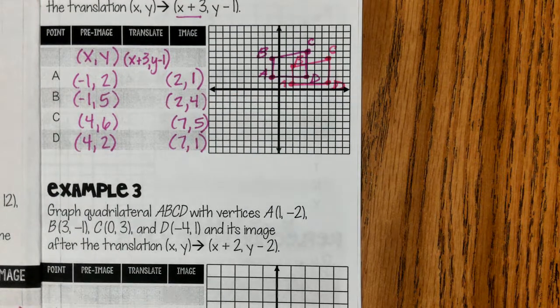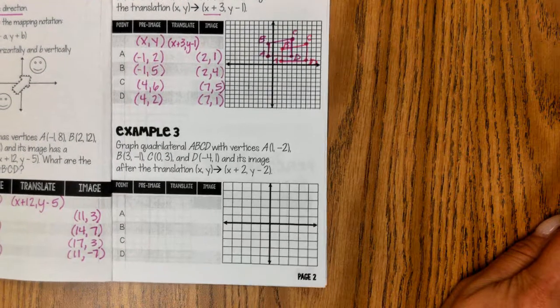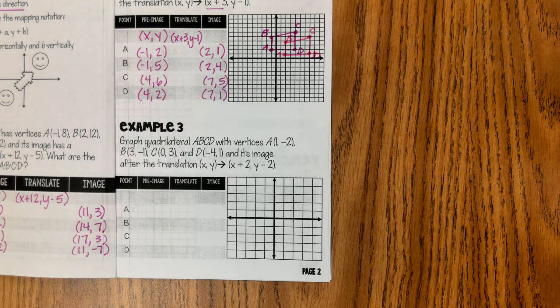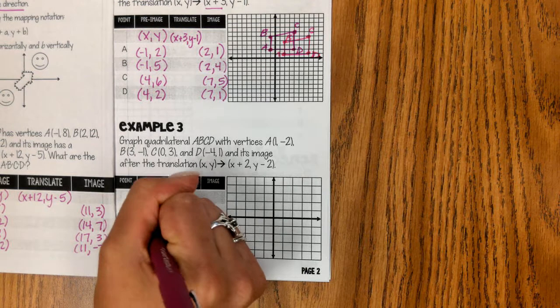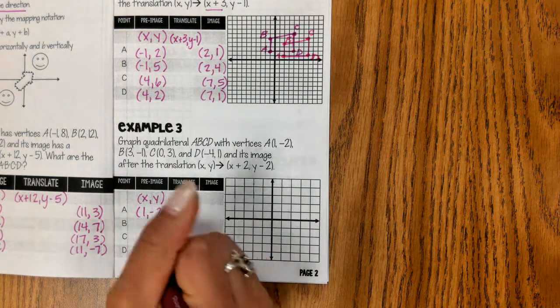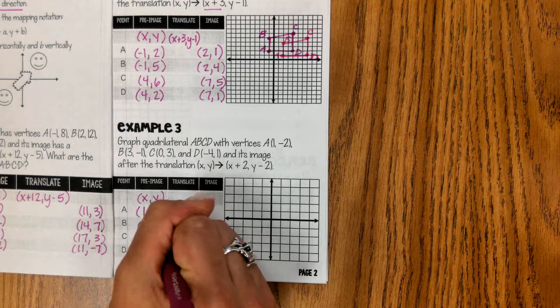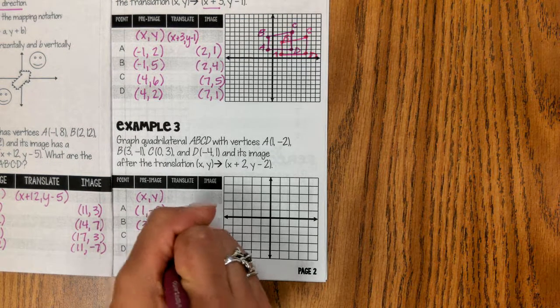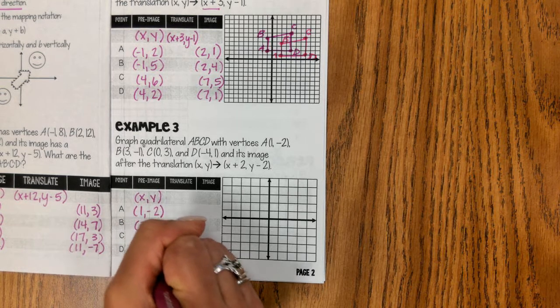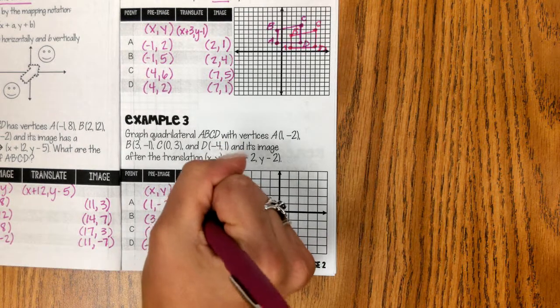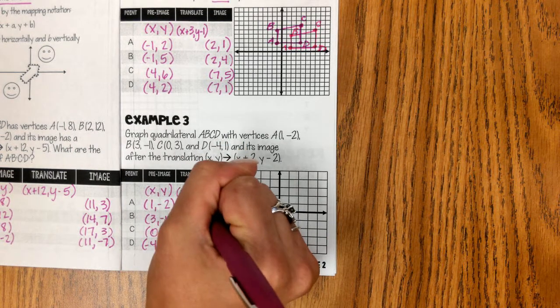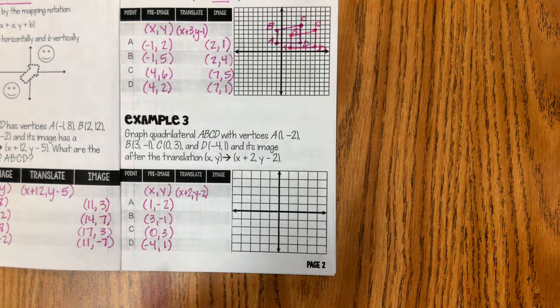Okay, all right. So I'm moving down to the bottom example. It says to graph, same thing, graph the quadrilateral. It's giving me points and it's giving me what to do with it, with the translation. So point A is, what are the coordinates for point A? 4, Point B. 3, negative 1. Point C. 0, 3. Point D. Negative 4, 1. Okay, very good. All right, so we're going to translate X, what? X plus 2. And Y, minus 2. Y minus 2. Very good.